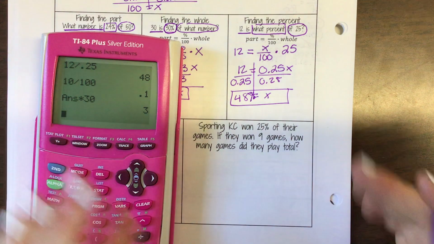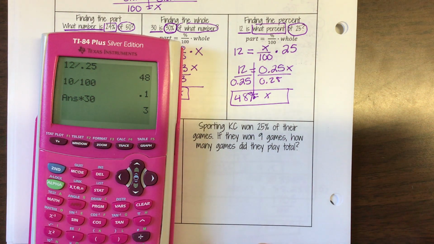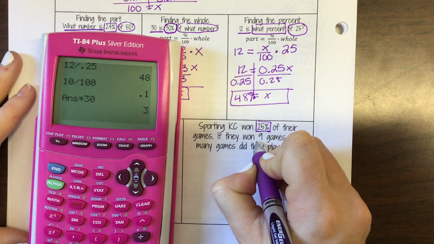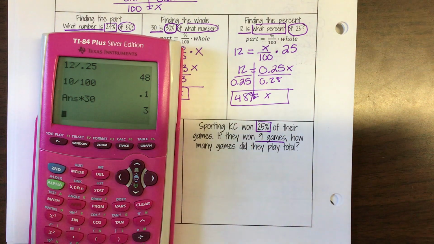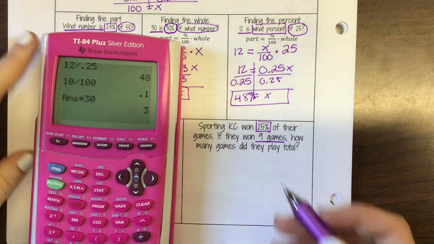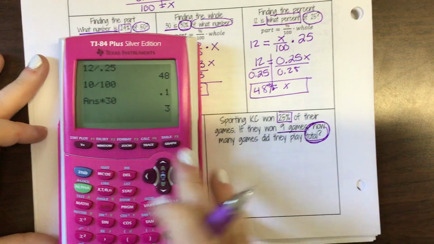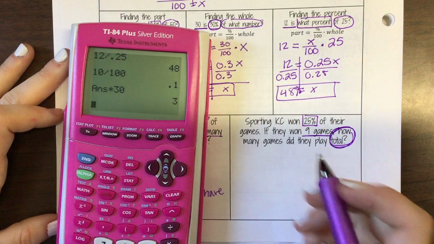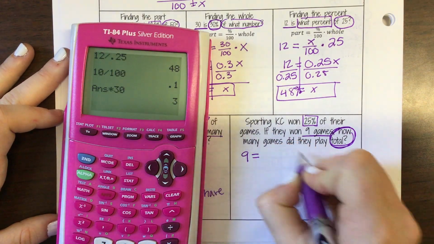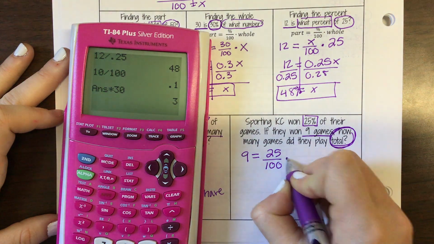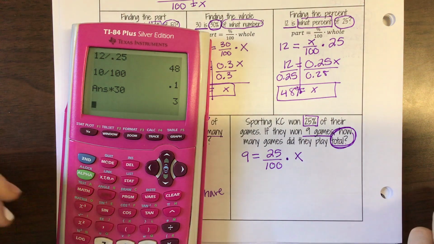Okay, last example, Sporting KC won 25% of their games. If they won 9 games, how many games did they play total? So we have a percent. The part is 9. 9 out of something was 25%. And we're looking for how many total. Okay, so the part is 9 equals our percent 25 over 100 times, we don't know how many games they played total.